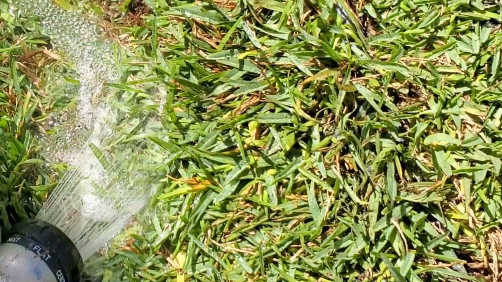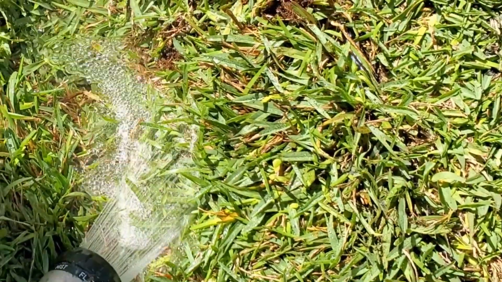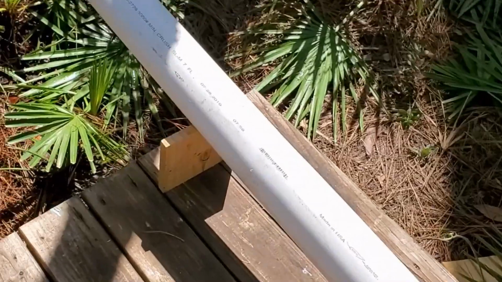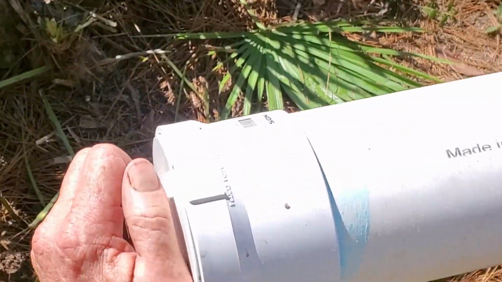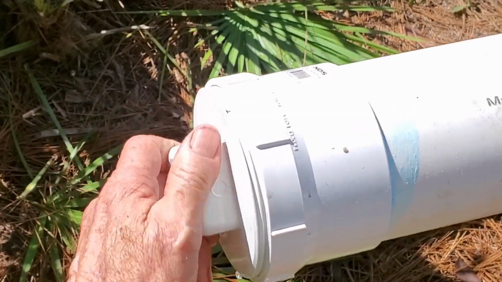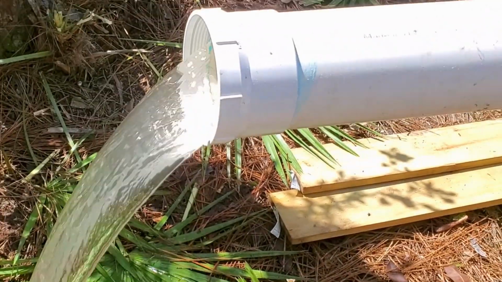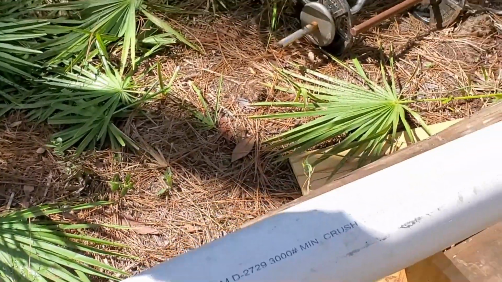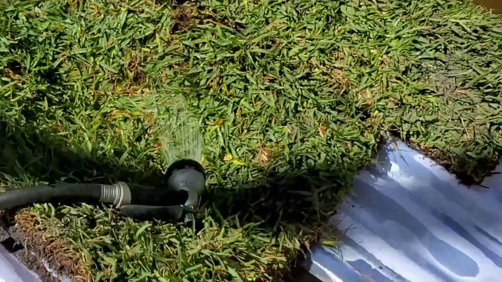Okay, I'm going to let this run. I'm going to walk over here and open this clean out up, and you can watch this water drain, and this is going to disappear. So here we are, opening up the clean out. Just watch. That water's definitely gone already. Let's go over there and take a look. Step back up here on the deck and take a look.